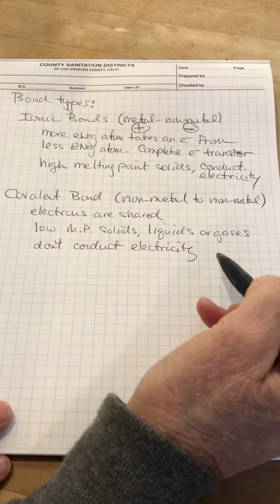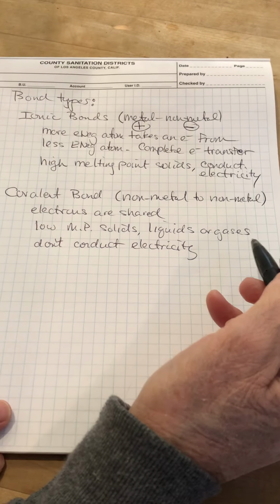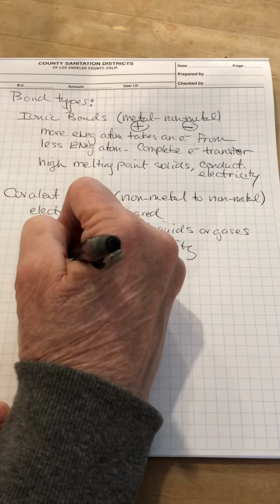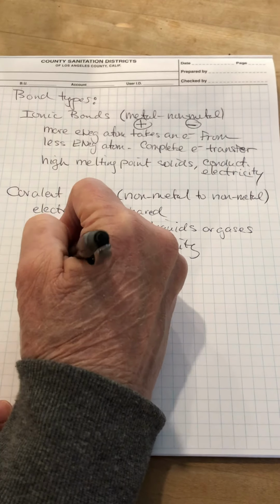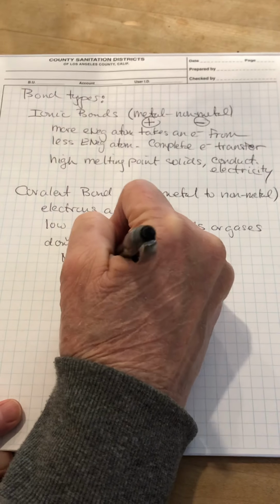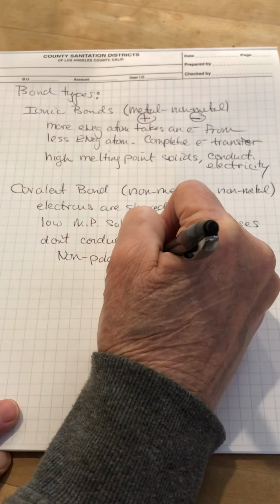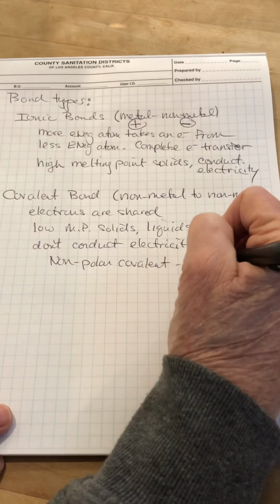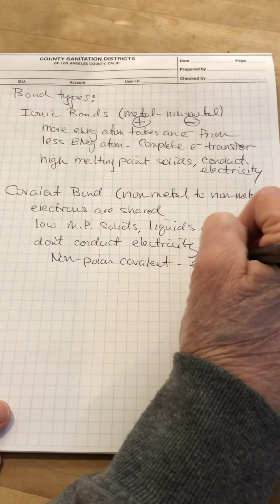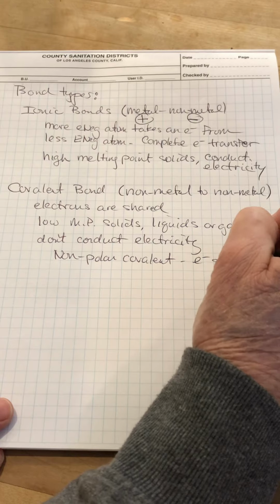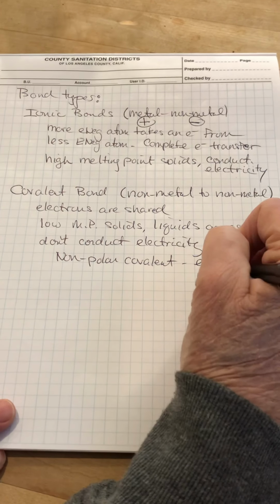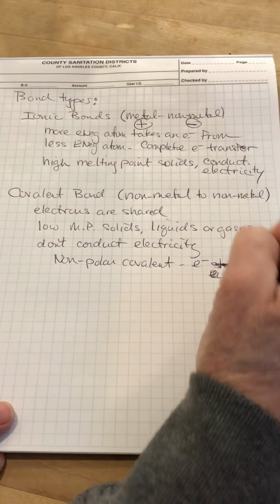Covalent bonds can be broken down into two different categories. One is a nonpolar covalent bond. This is where electrons are shared equally or nearly equally. That says shard, it's supposed to say shared. Let's try this again.